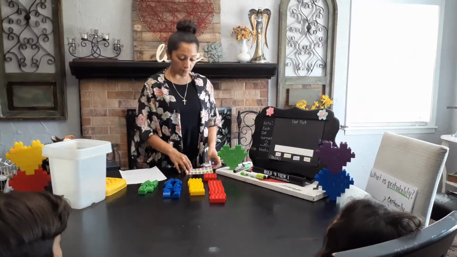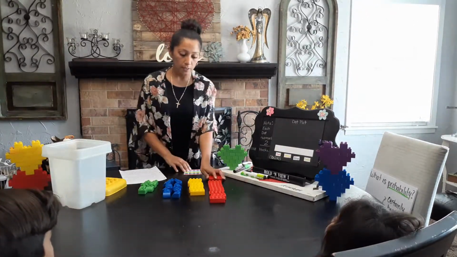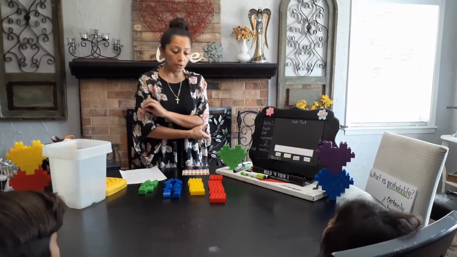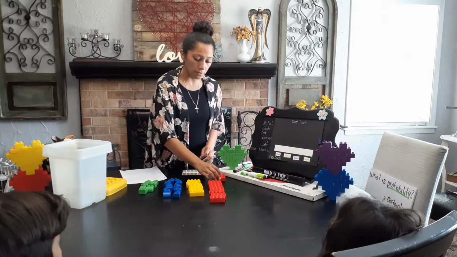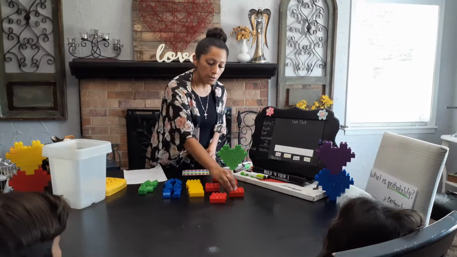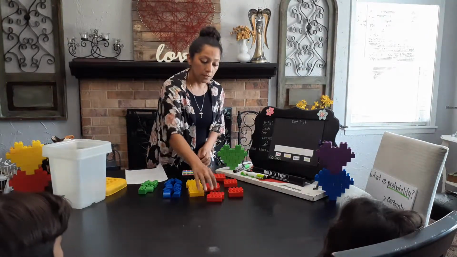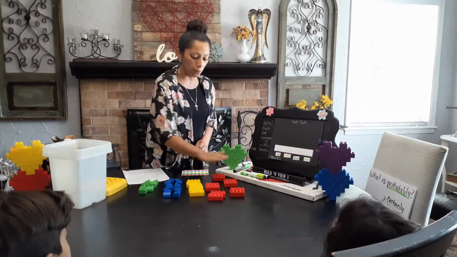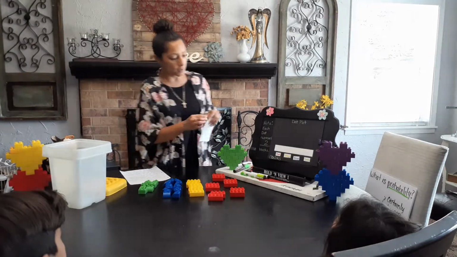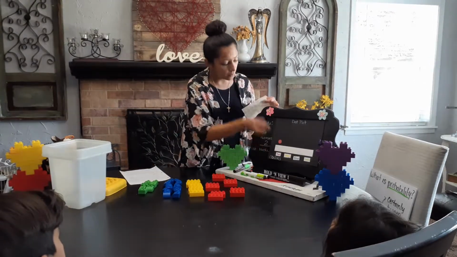Now that we know that, we're going to put the red group into groups of 2. Okay, so there's 2, 2, 2, 2, and 2. So this is going to tell us how many dots we need. So we need 1, 2, 3, 4, 5. 5 dots.